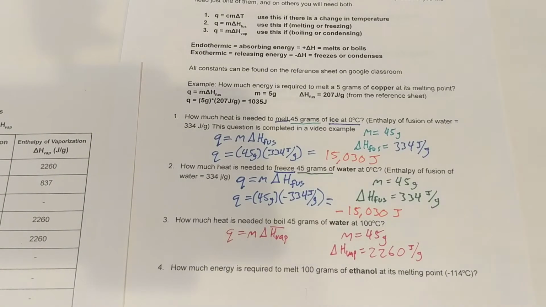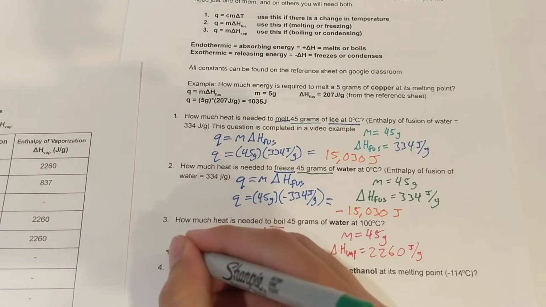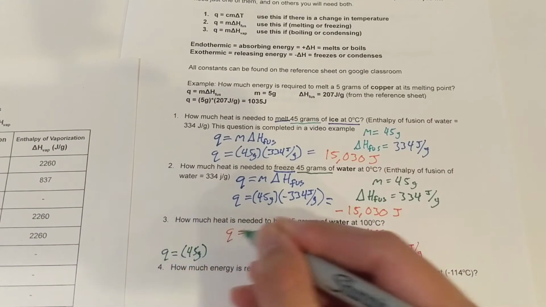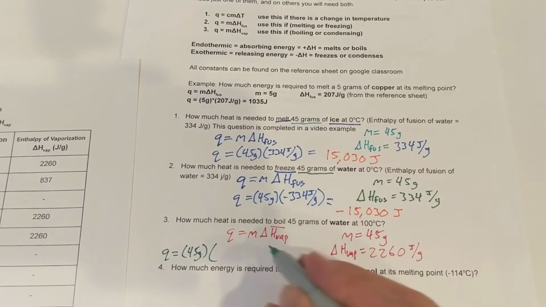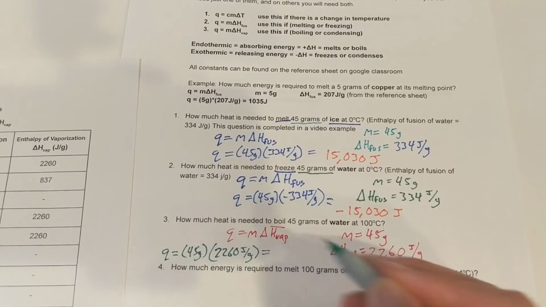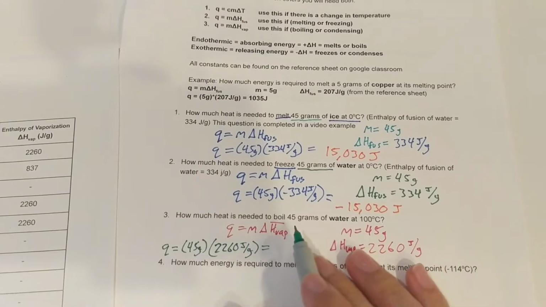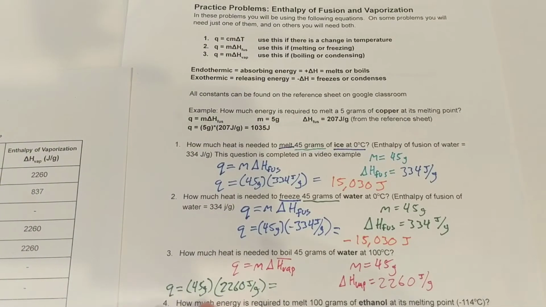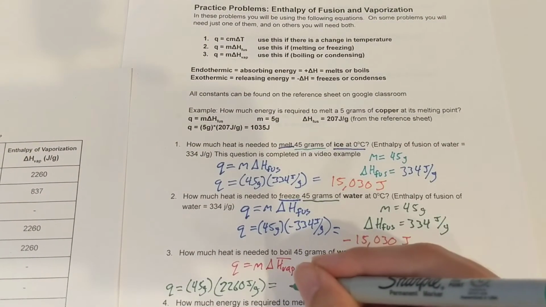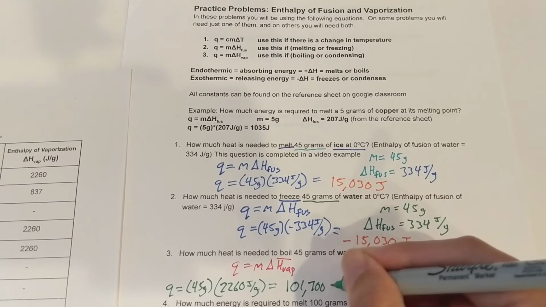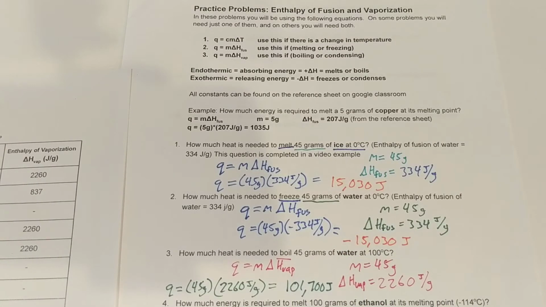And then when we're trying to solve these, let me write it over here so I've got some room. Q is going to equal the mass, 45 grams, straight from the question, times our enthalpy of vaporization, so 2,260 joules per gram. Boiling is endothermic, so it's going to be positive. So my answer will be a positive number. It'll be 101,700 joules of energy to boil that 45 grams of water.